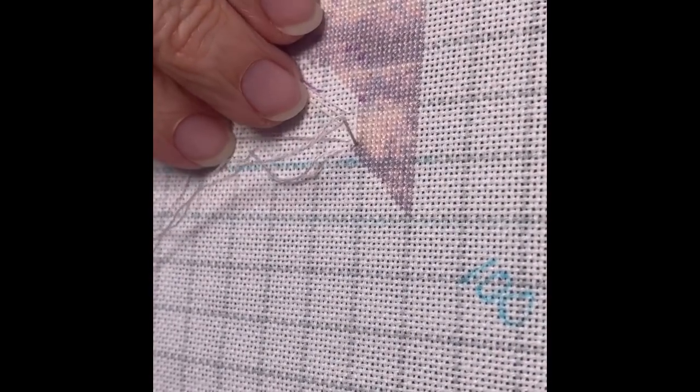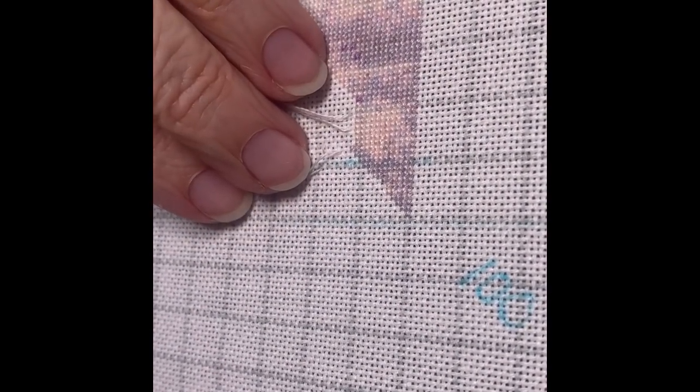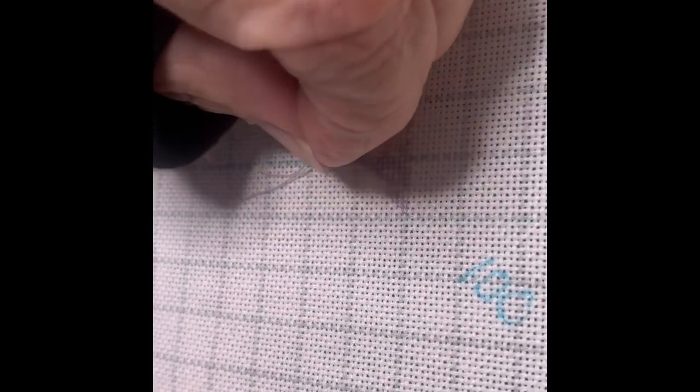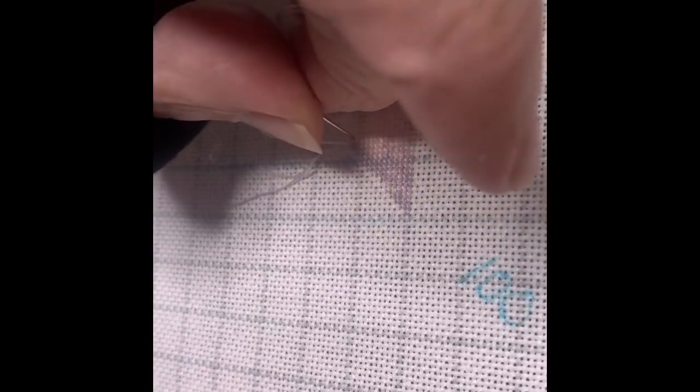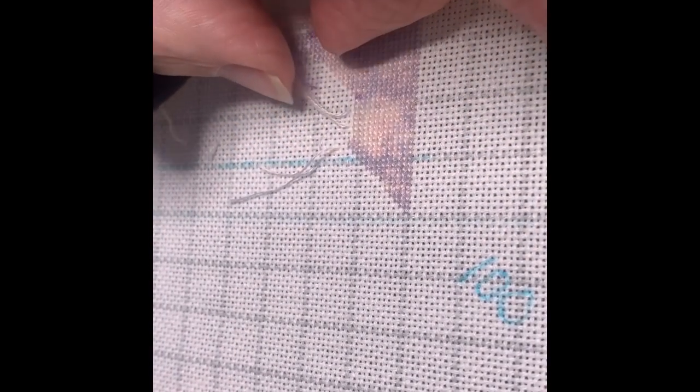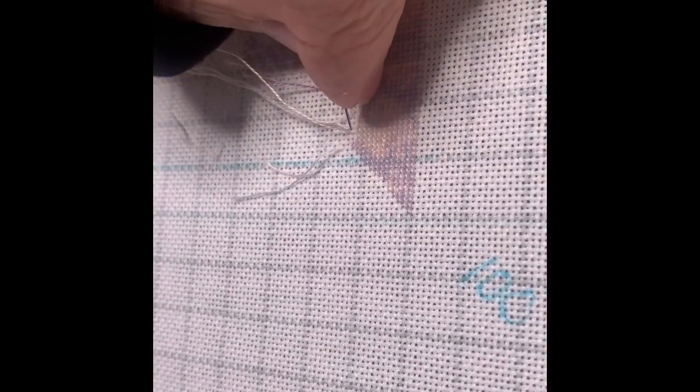However, they will discolor a little bit, but it does not affect the quality of the needle.